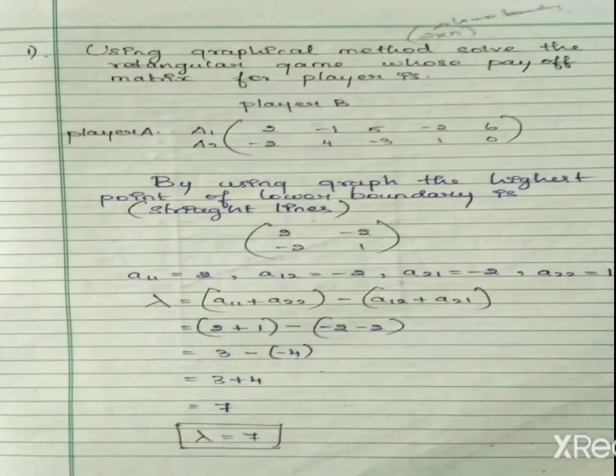So now we have the values 2, minus 2, minus 2, 1. So A11 is 2, A12 is minus 2, A21 is minus 2, A22 is 1. So we have to find out the lambda. The lambda formula is A11 plus A22 minus (A12 plus A21). So we have to substitute 2 plus 1, minus of minus 2 minus 2. So 3 minus of minus 4, that is 3 plus 4 is equal to 7. So the lambda value will be 7.